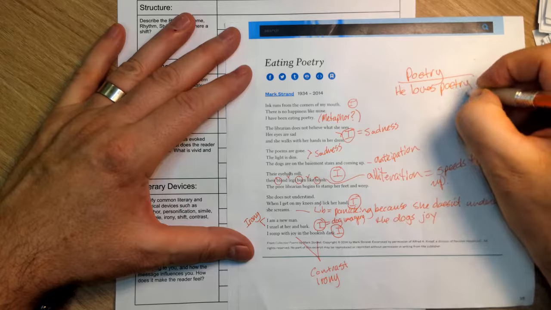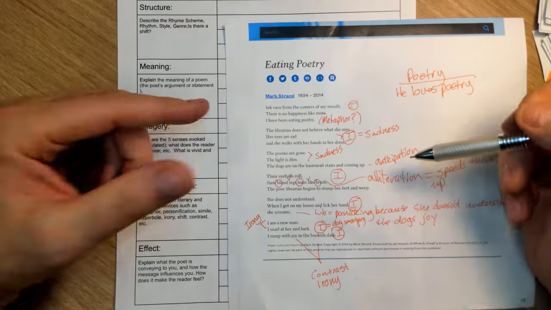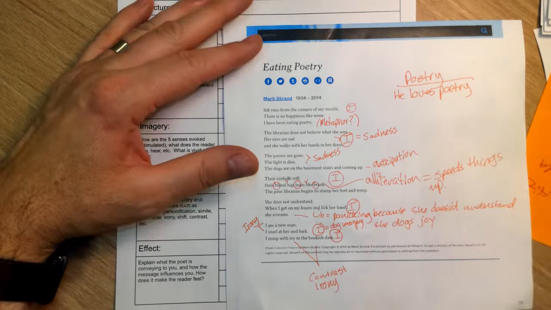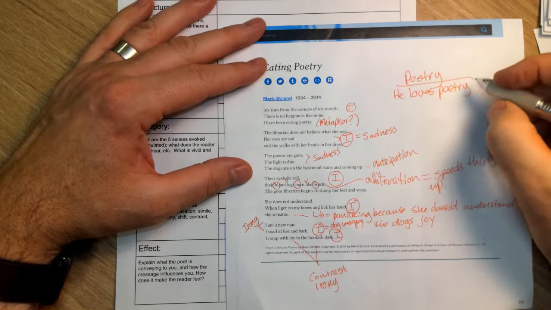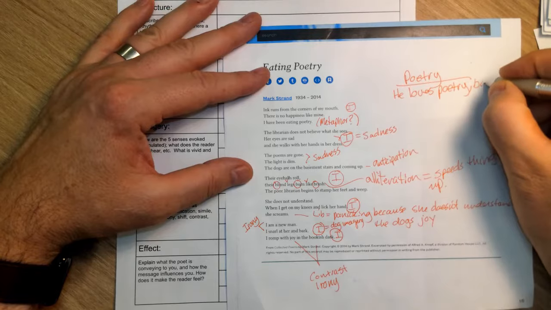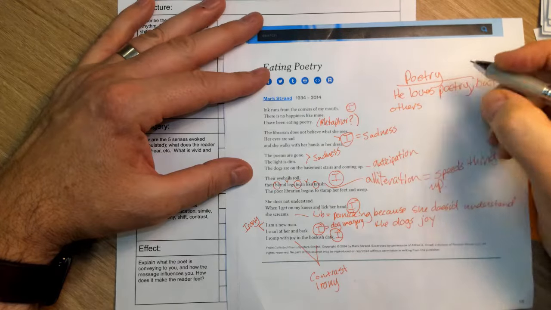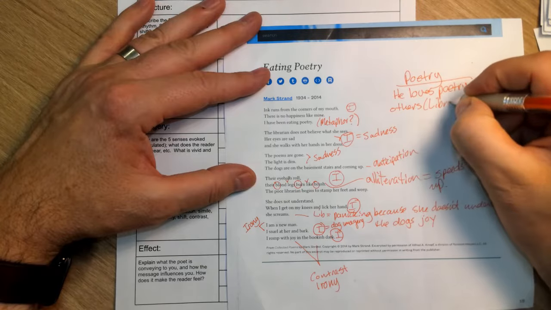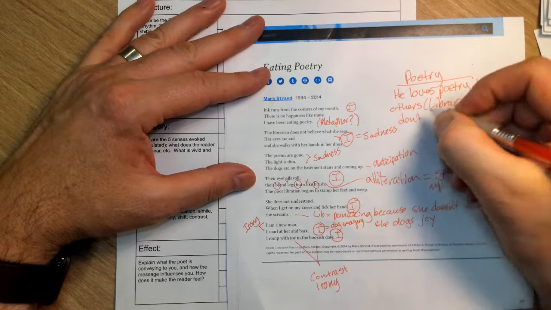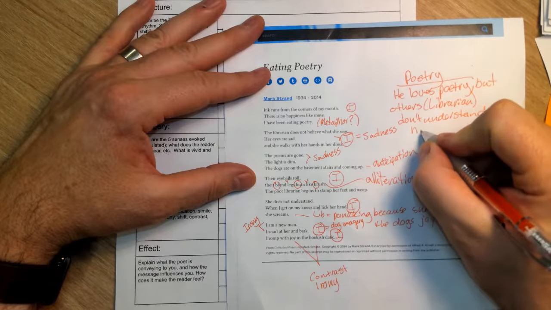And the speaker isn't necessarily the author. It could be she loves poetry. We don't know if it's a male or a female. Oh, actually, he says, I am a new man. So never mind. In this case, we can say the speaker loves poetry. He loves poetry, but the others, talking about the librarian, don't understand his passion.